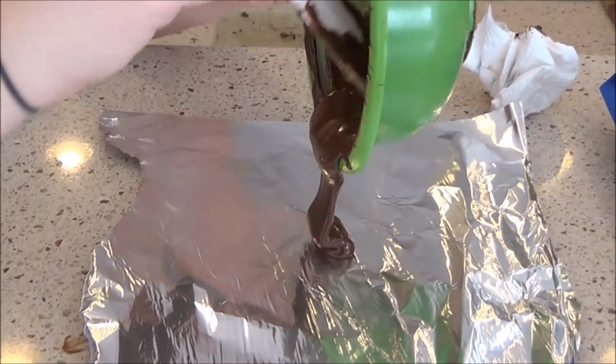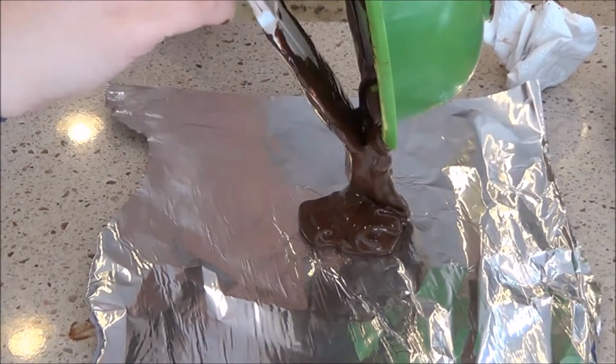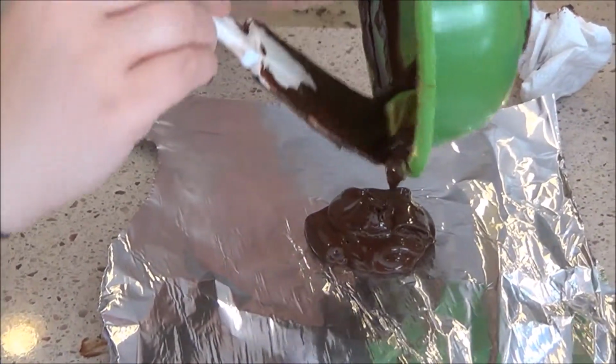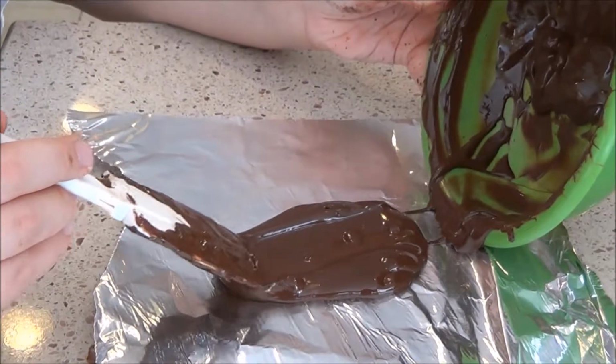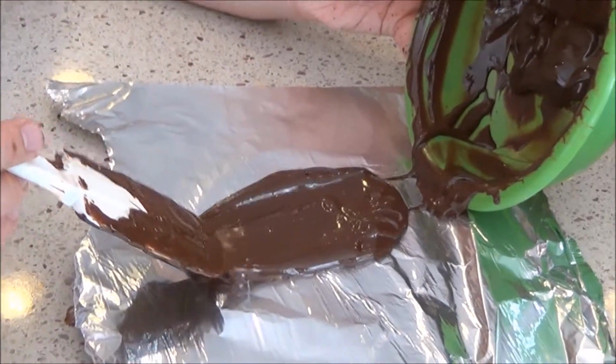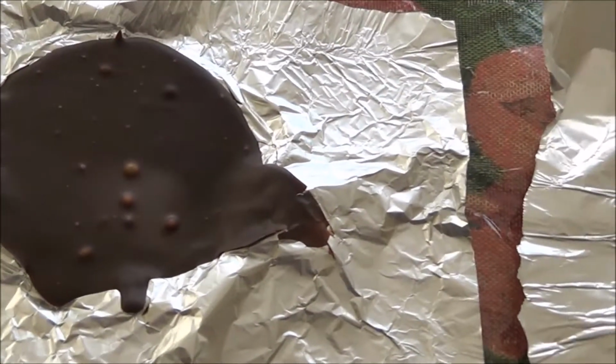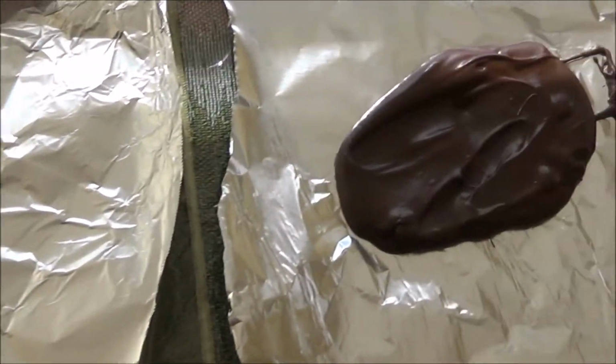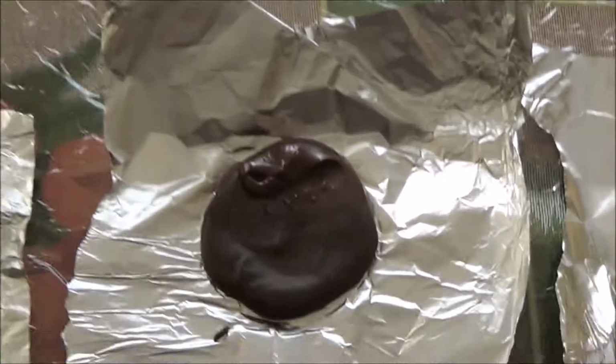So then you're going to transfer it from the bowl onto a sheet of aluminum foil, and let it sit at air temperature until it is solid. And so here are the 3 forms of chocolate that we went over today: form 1, form 4, and then form 5.